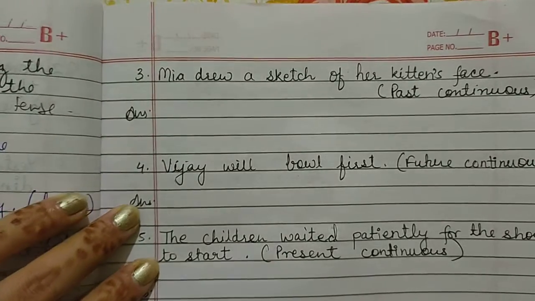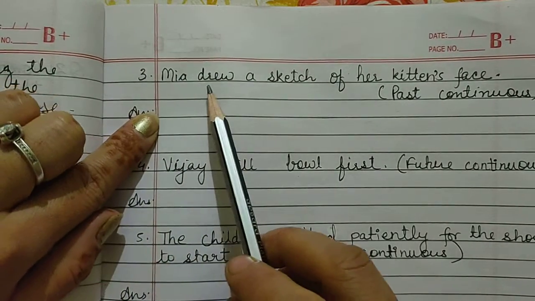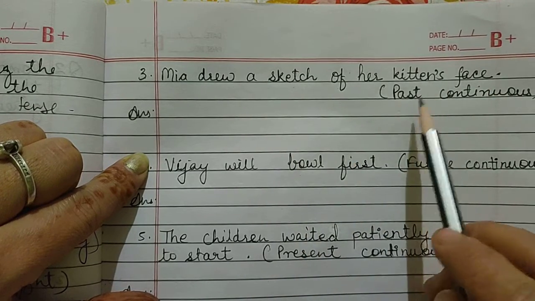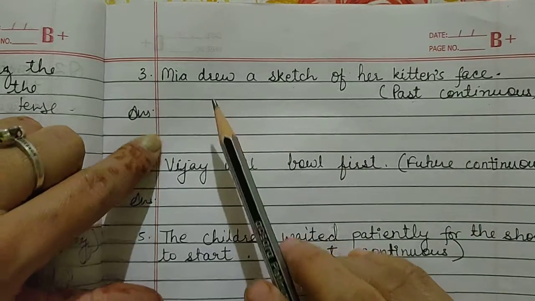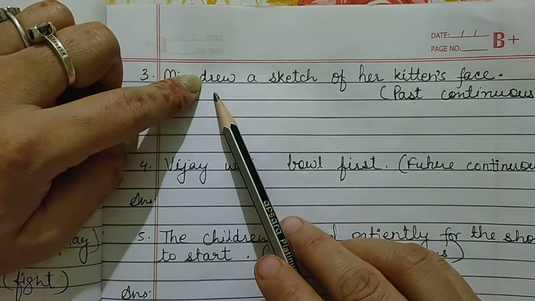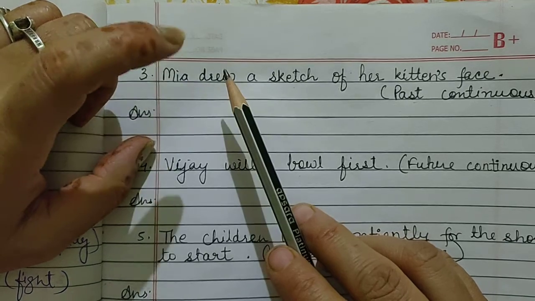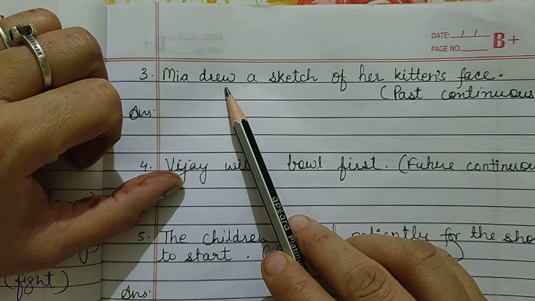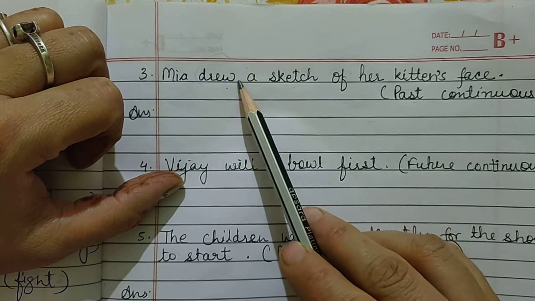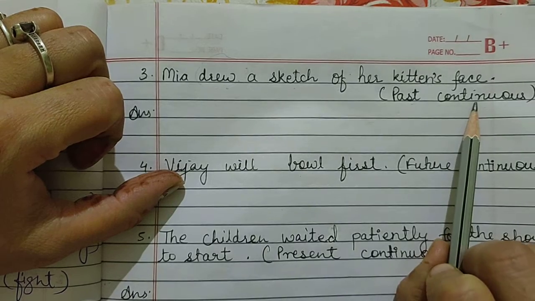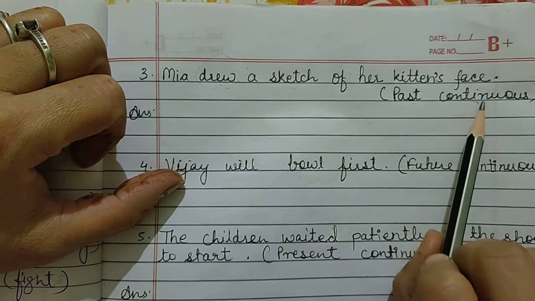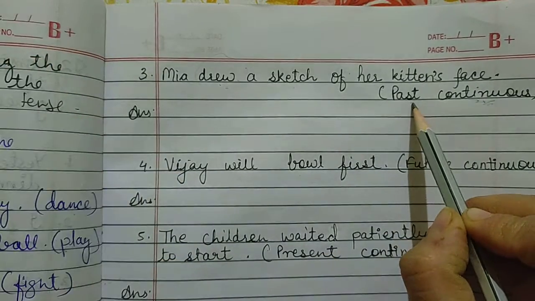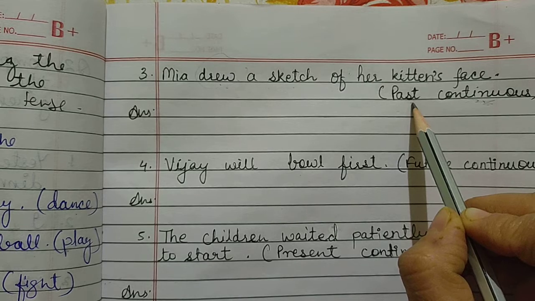Next question. Next sentence is Mia drew a sketch of her kitten's face. Now this sentence you have to change in past continuous. Now drew is again the second form of the verb draw. Draw is the main verb. So you have to change this drew into draw plus ing because we have to change it into continuous. The draw will become drawing, but we need to add a helping verb also.